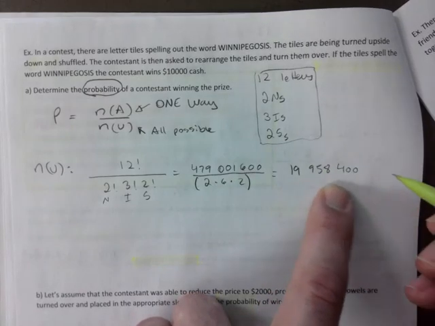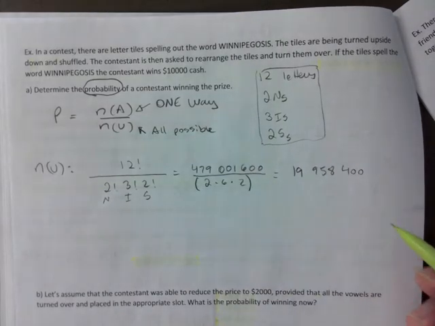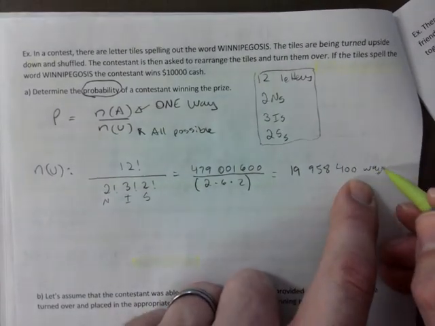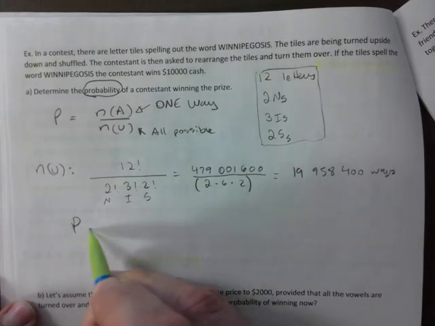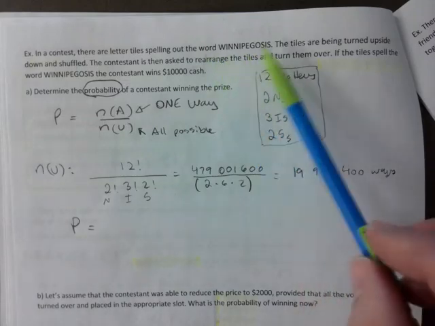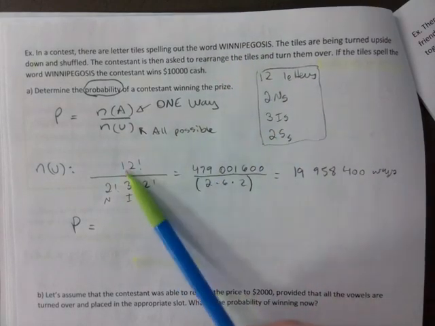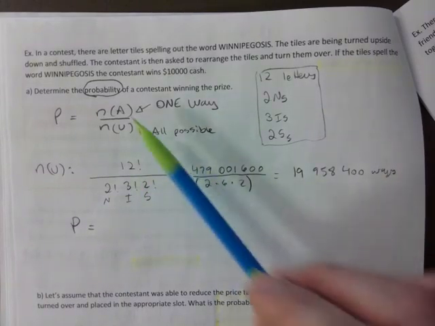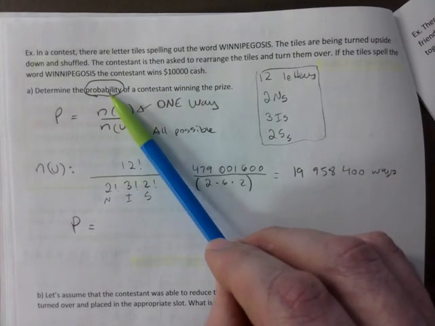So 19 million, almost 20 million ways. So here it is. You got it? Because normally what we did in chapter 4 is I just asked you how many ways can you rearrange the letters in that word. We would have done this, boom, right? Now the added layer is to turn this into a probability.